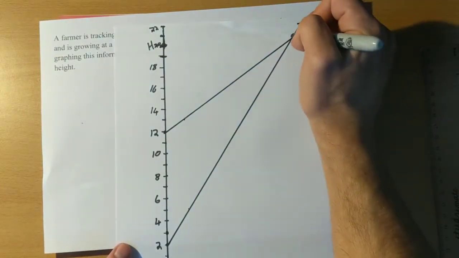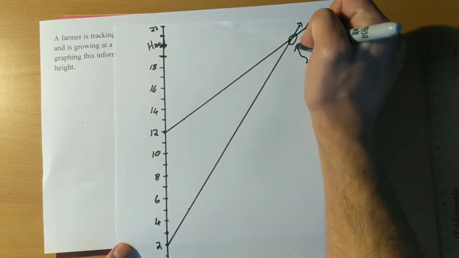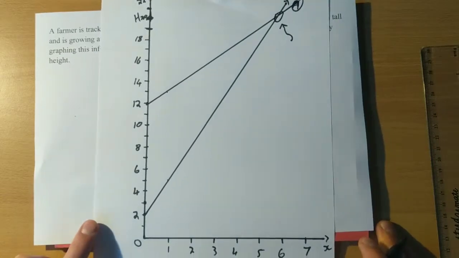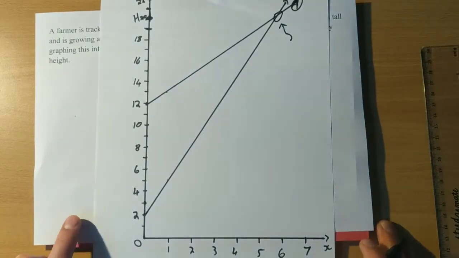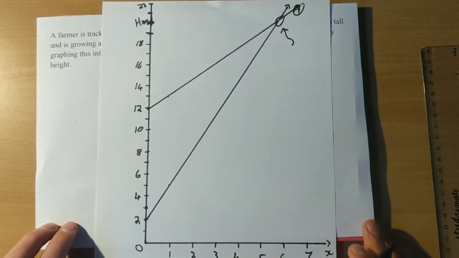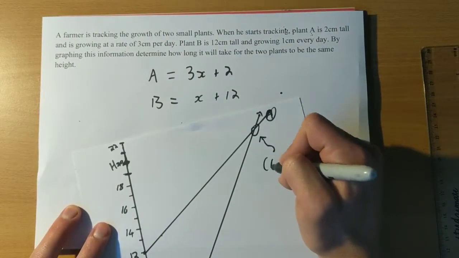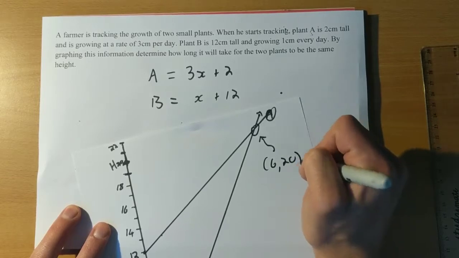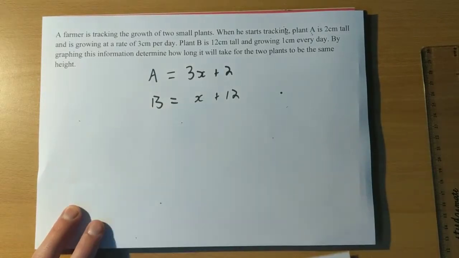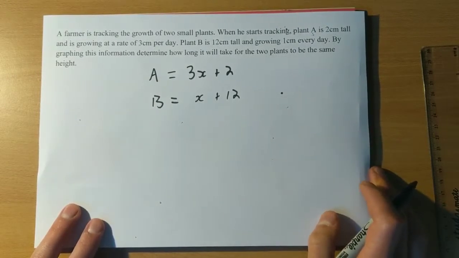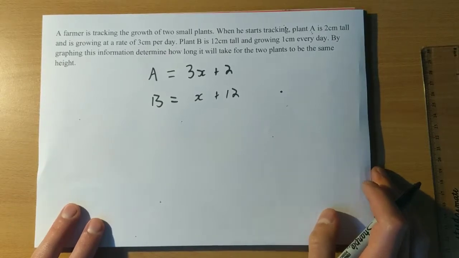Now the point of intersection there, again we can't see it super precisely with the way that I've drawn this graph, but the point of intersection there would be the point 6, 20. That means if we jump back to the question, how long will it take for the two plants to be the same height?